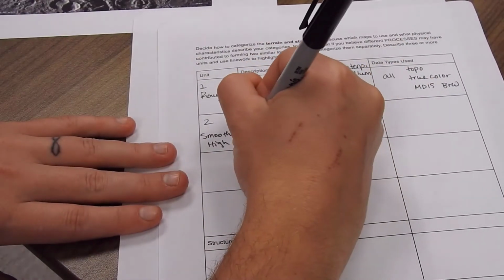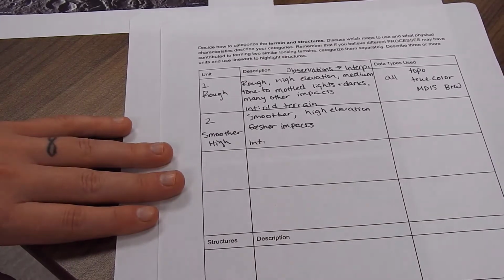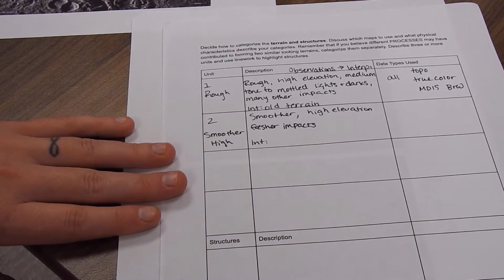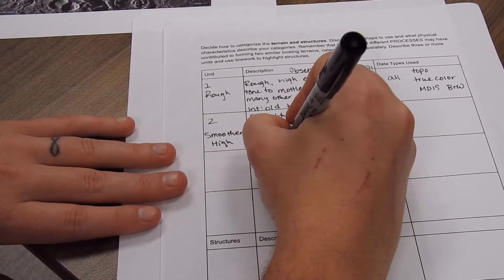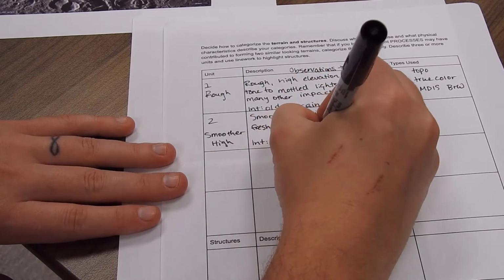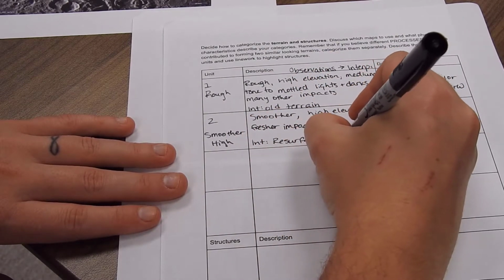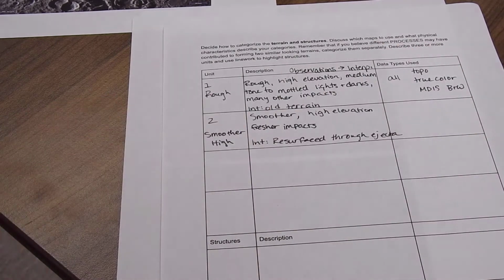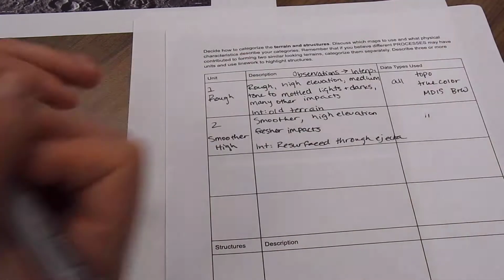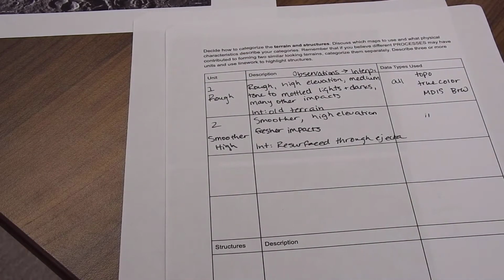And I'm going to interpret this to be resurfaced through ejecta. So ejecta have basically covered that surface, and so we see kind of a new surface. And we used all the data types for that.